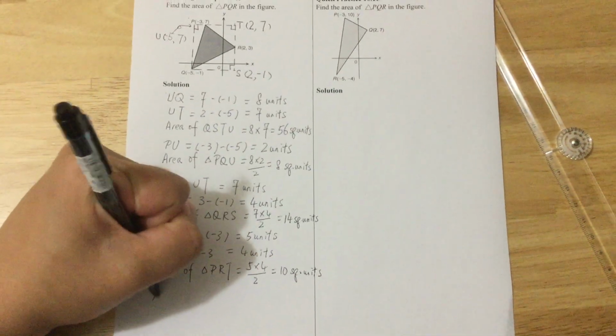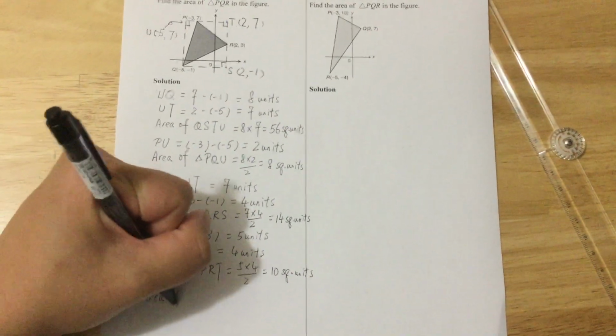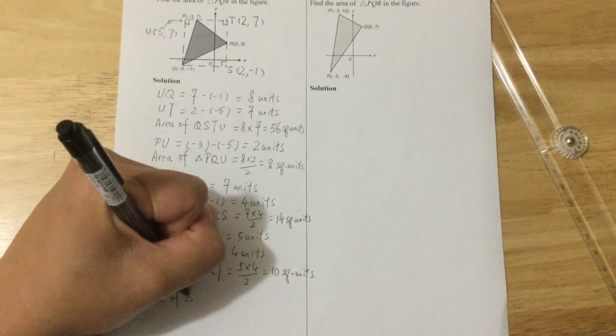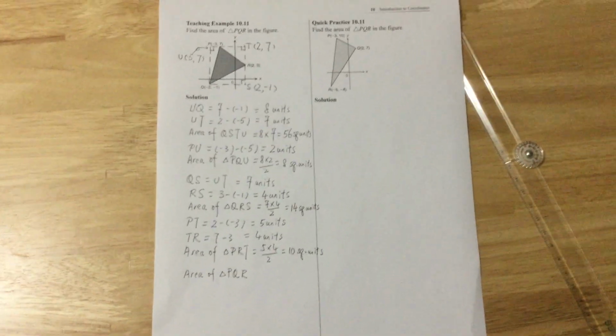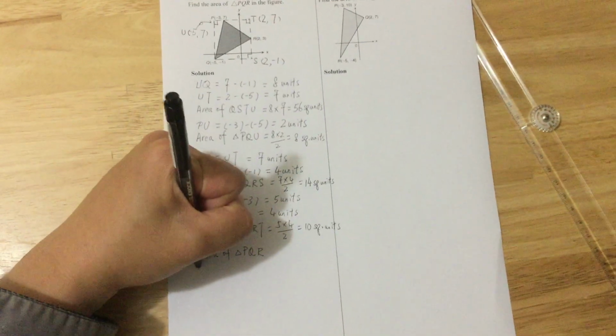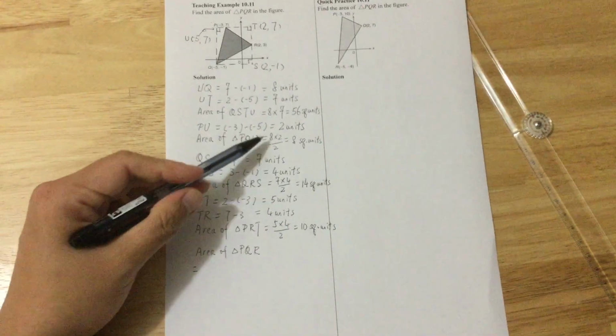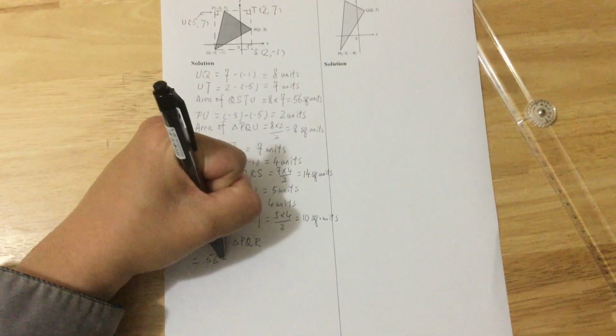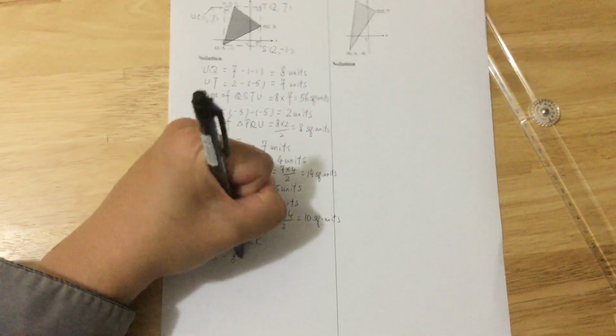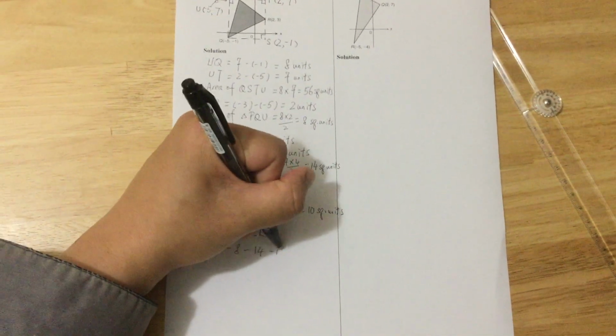So, area of triangle PQR, okay, I make it bigger, equals 56 minus 8 minus 14 minus 10.